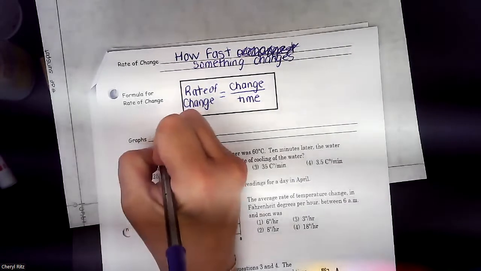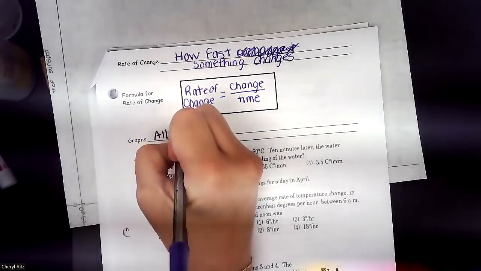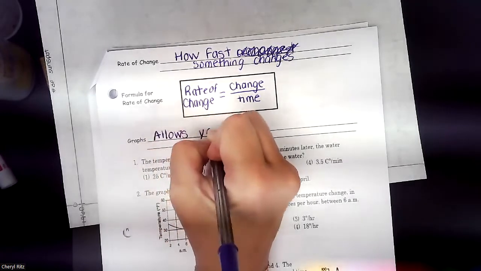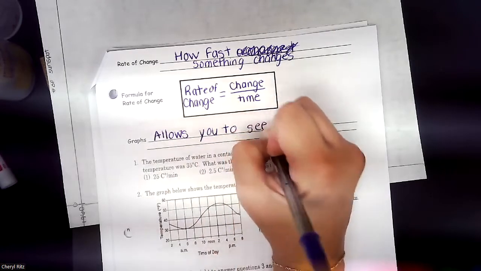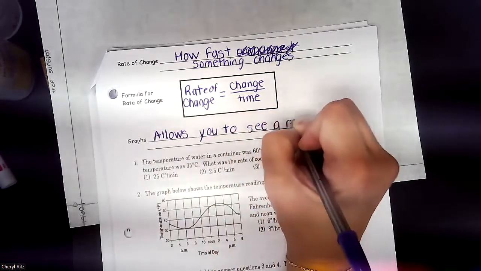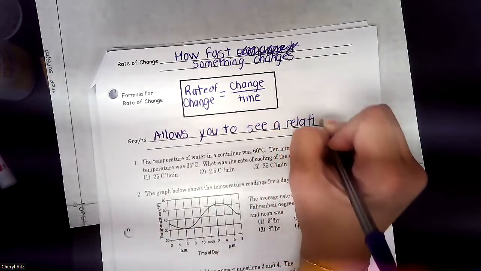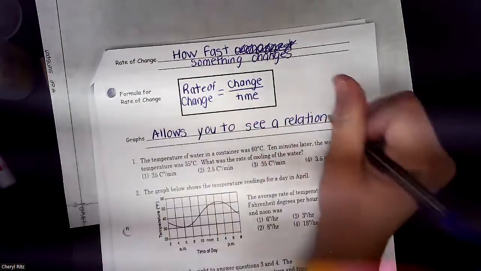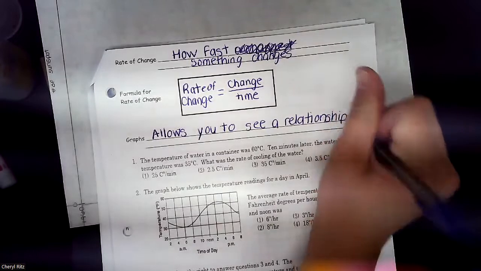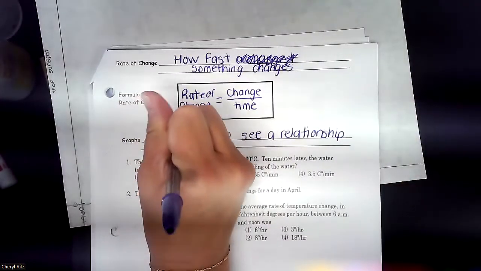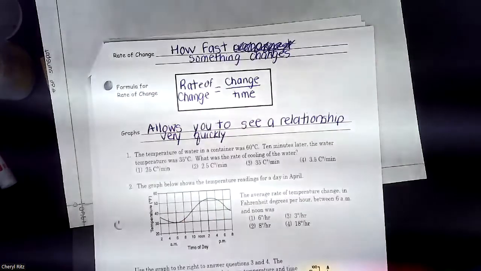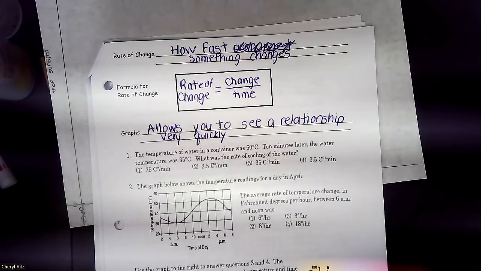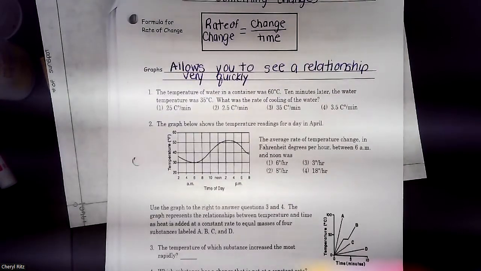It says graphs allow you to see a relationship very quickly.